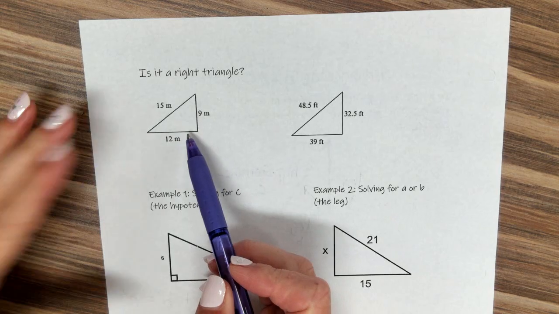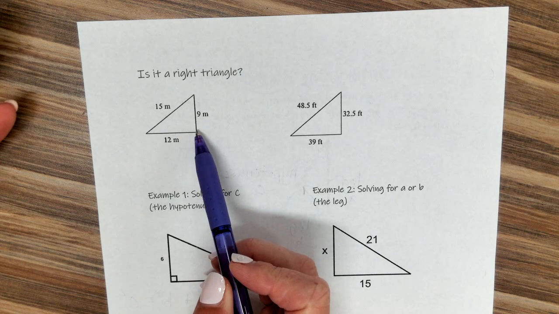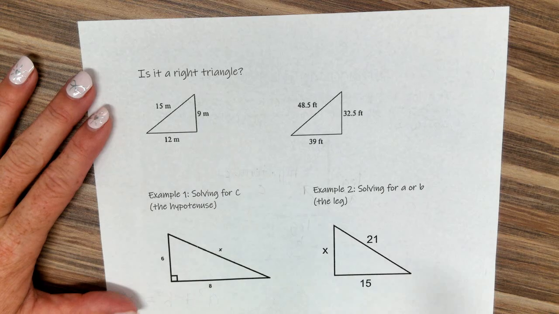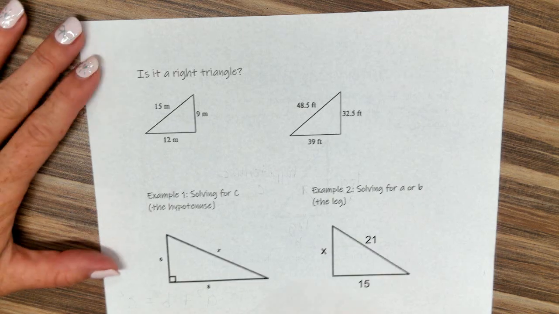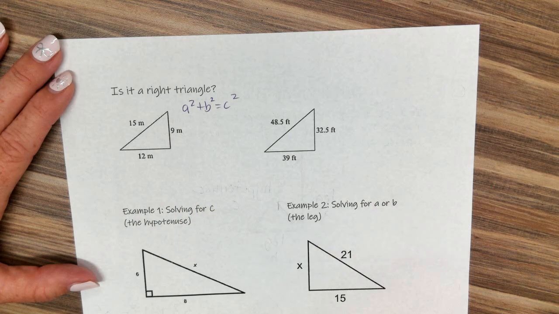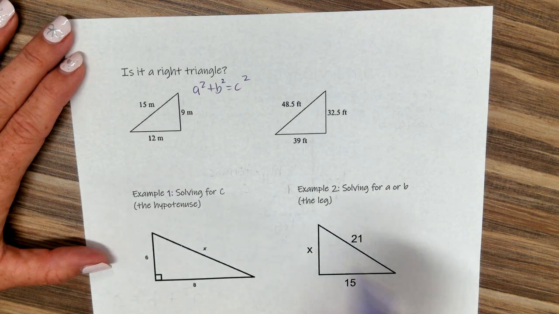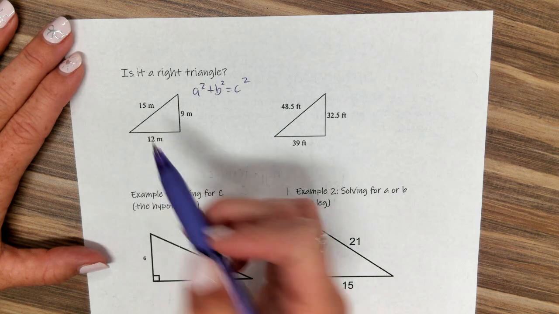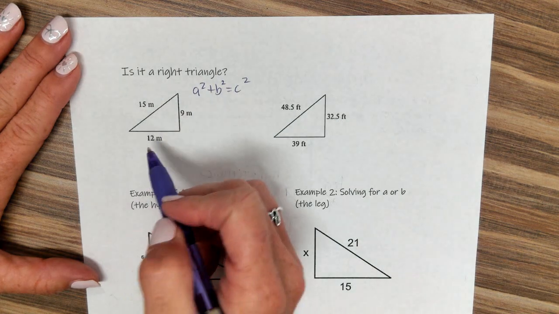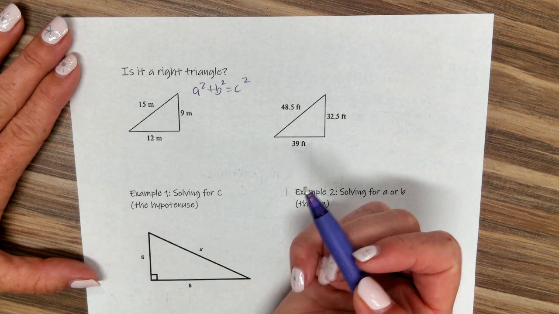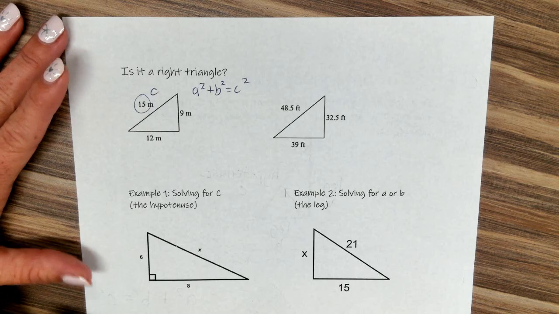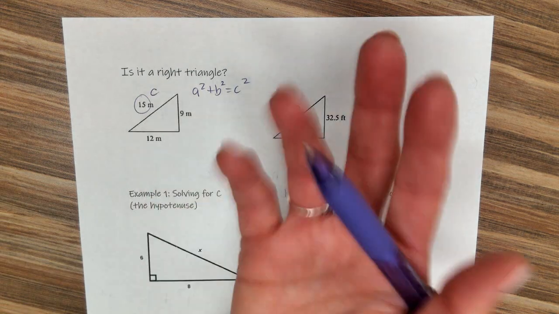So does everybody agree this looks like a right triangle, but there's no marking to say that is a right angle? So to see if it's a true right triangle, you would say, is a squared plus b squared equal to c squared? Yes or no? And you would fill these numbers in. Well, based off of the hypotenuse, which is always the biggest side, which one of these would be the hypotenuse? So that has to be the C. The other two, it doesn't matter what you do. Which one's A, which one's B.